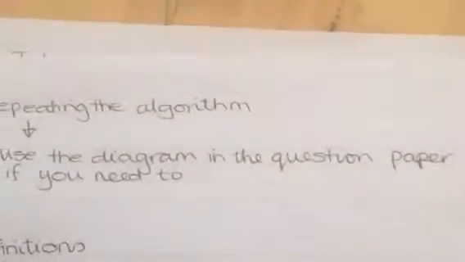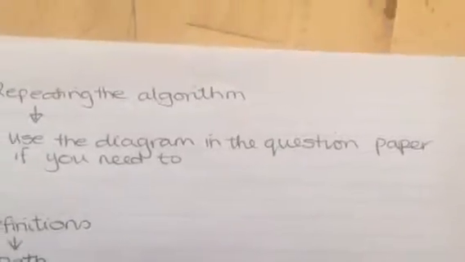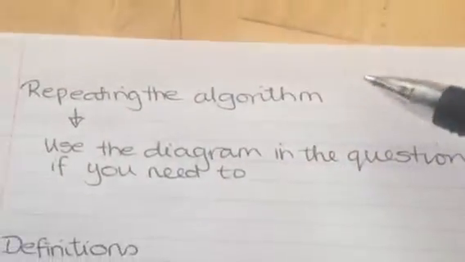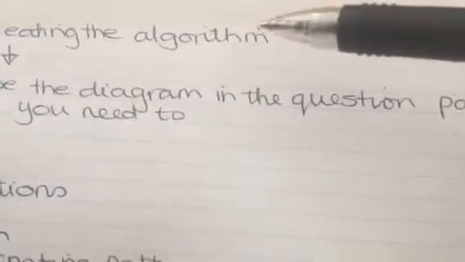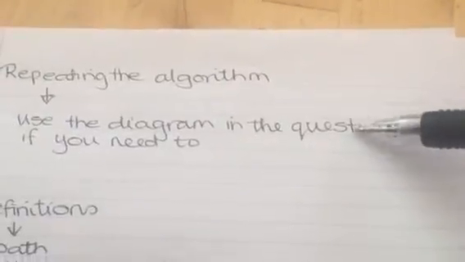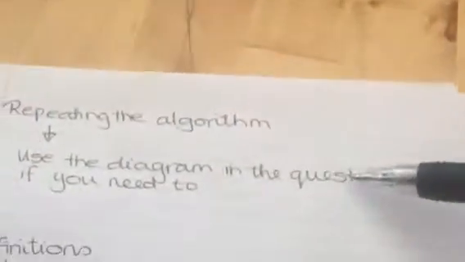You may need to repeat the algorithm more than once. Usually you will. Now, if you're repeating the algorithm more than once, you'll need a new diagram with all the lines on. There tends to only be one diagram in the answer booklet, so use the one in the question paper if you need to, or use double highlighter with a light highlighter and a dark highlighter for the second one. Much better though to use a new fresh diagram from the question paper.